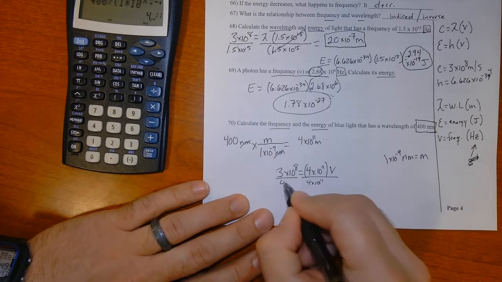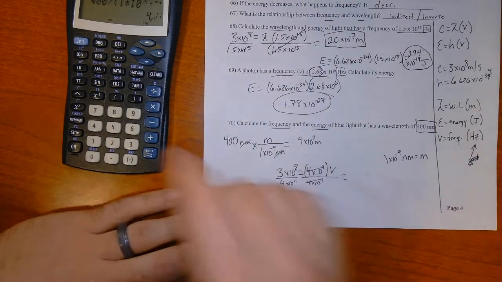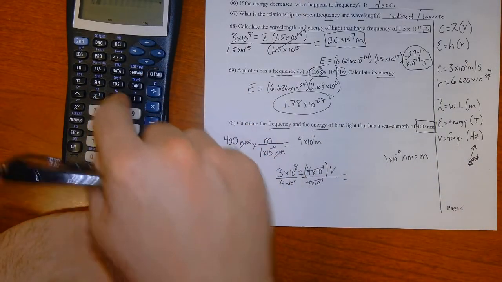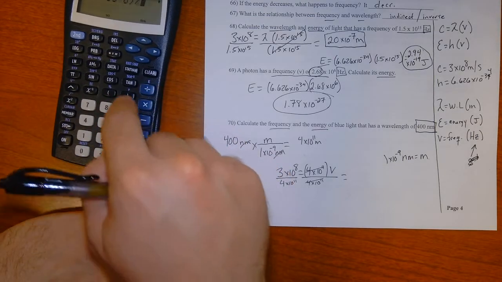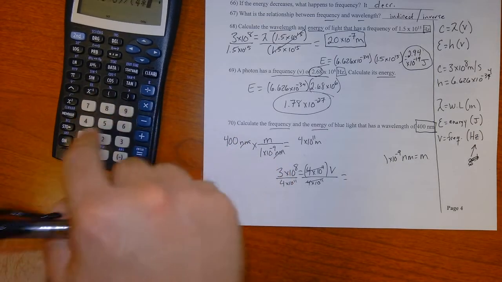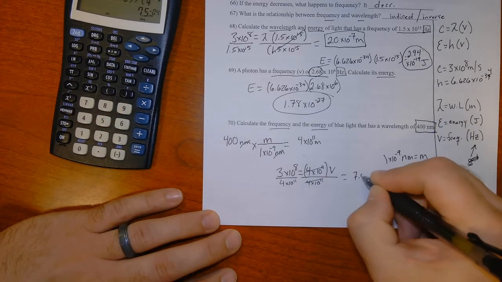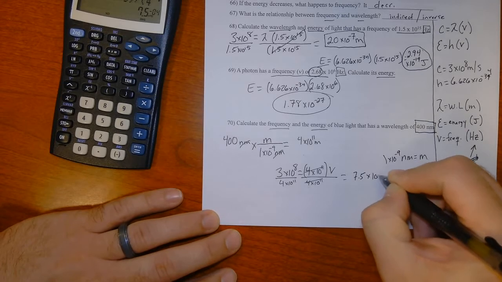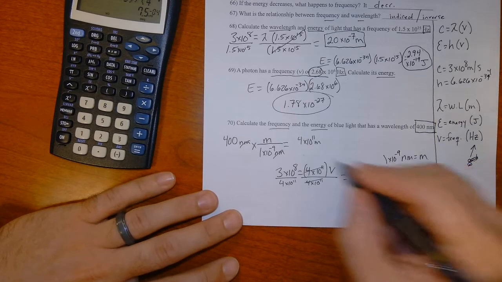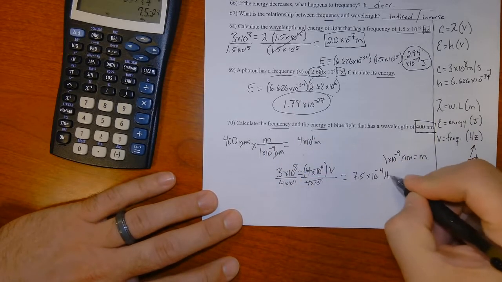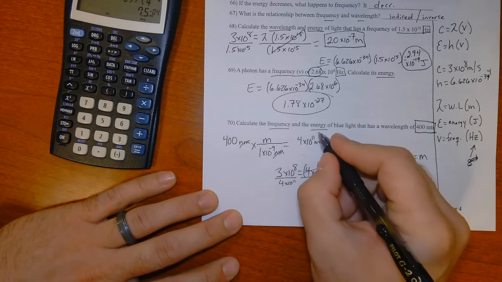11, that cancels out. And when I do that, I should get 3 times 10 to the 8 divided by 4 times 10 to the 11th. I should get 7.5 times 10 to the negative 4th. And this is going to be frequency, so it's going to be in hertz. And then I can plug this into my energy equation to find energy.